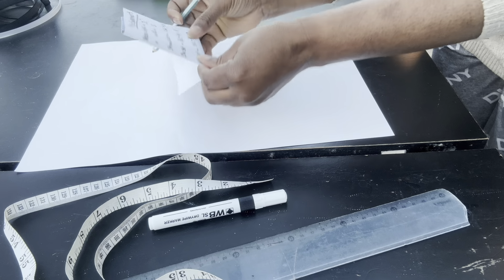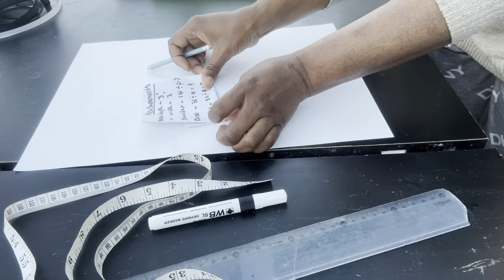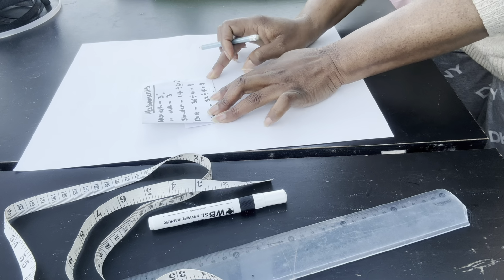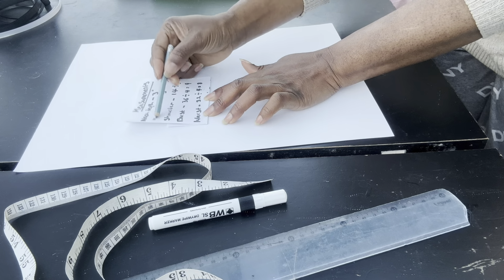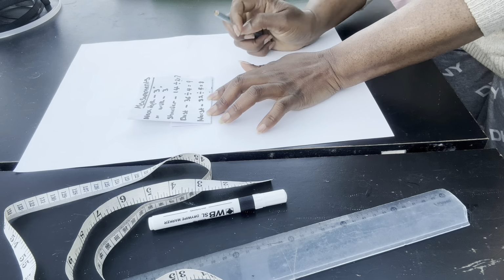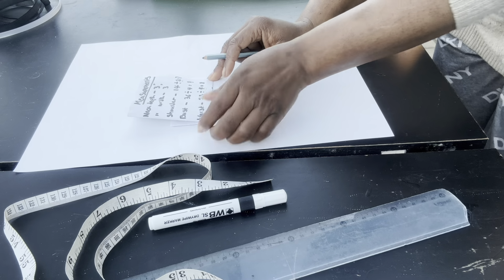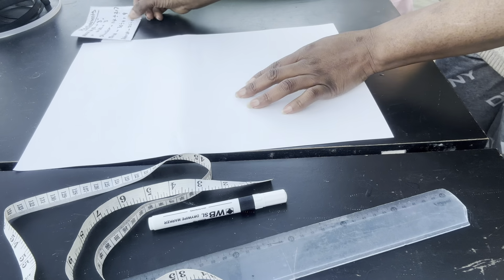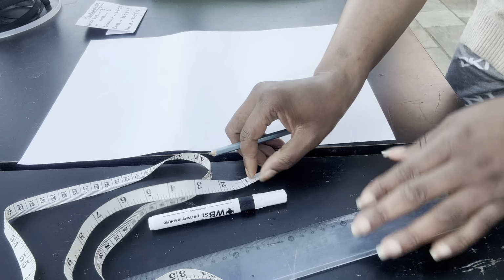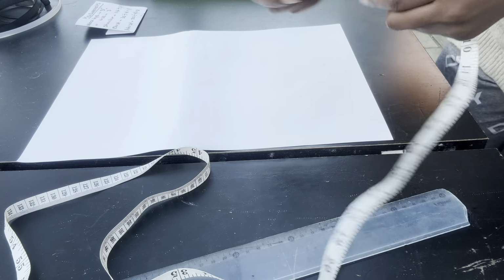All right, this pattern is very basic, so I won't confuse you at all. So let us get straight into the drafting. I'll put that aside so that I can see my measurements, and just follow me.